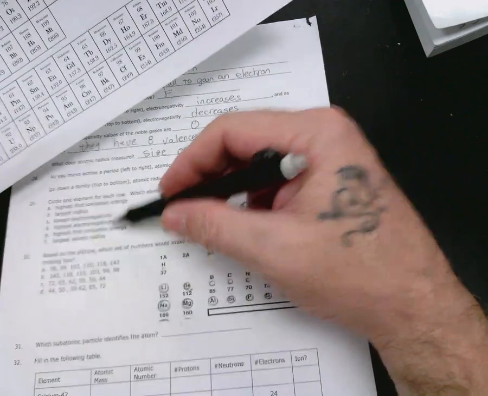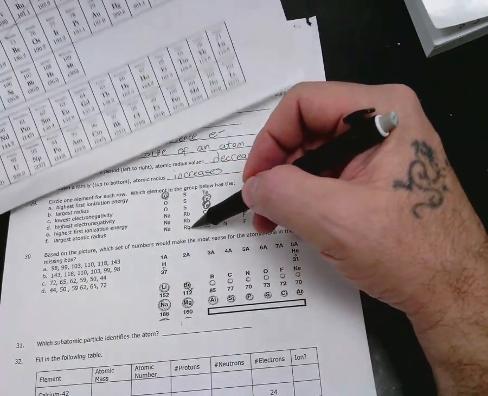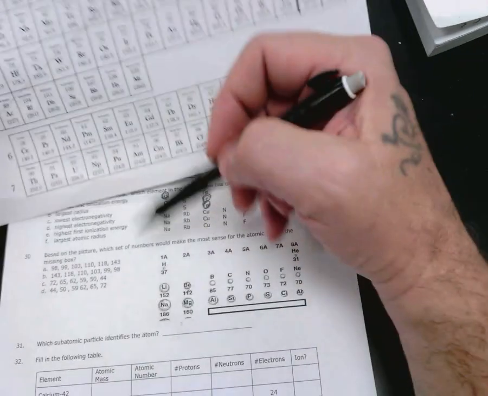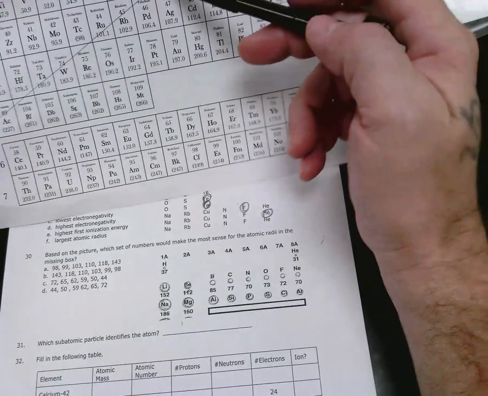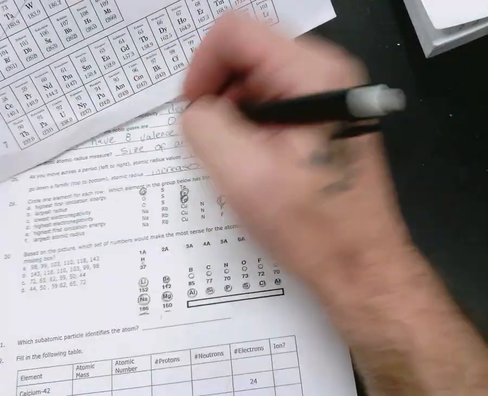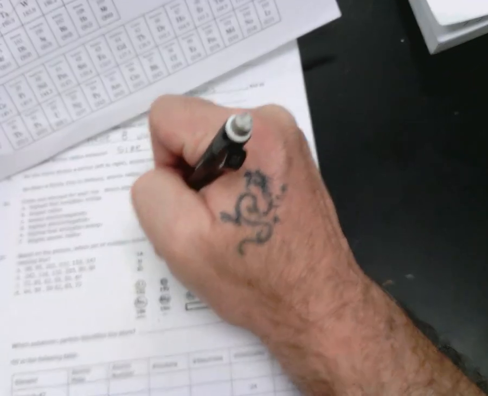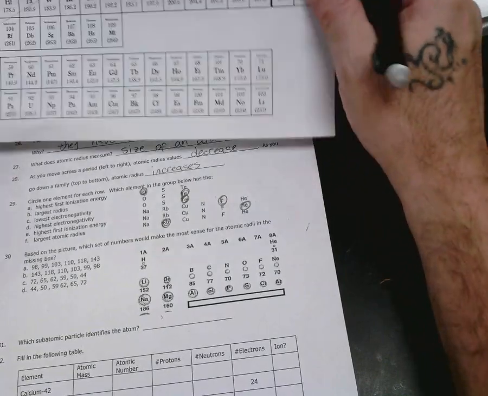Largest atomic radius. So what's farthest left and at the bottom? So let's see, we got rubidium. I don't think anything's left or further. Copper. We have sodium. Nope, that's farthest left and farthest bottom. So that is my largest atomic radius. If you don't know why, you're going to need some help on trends.